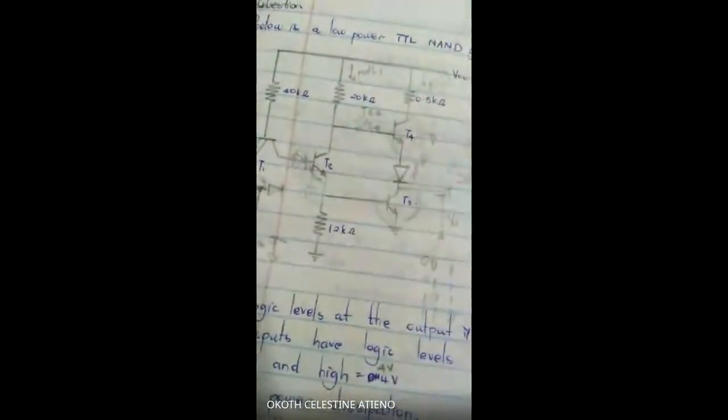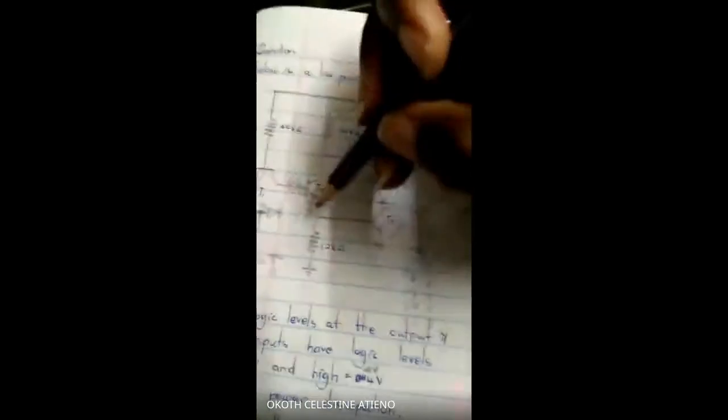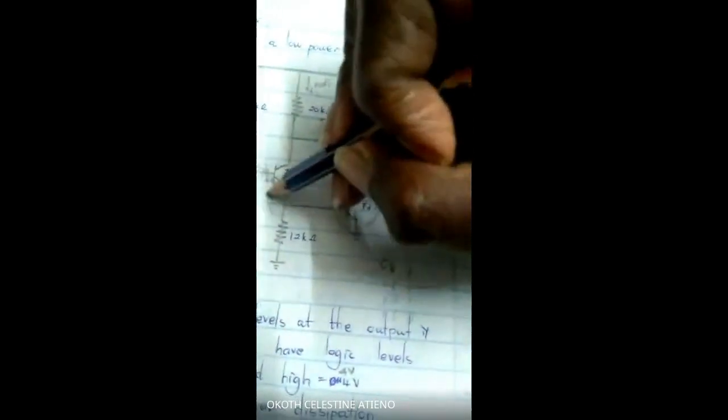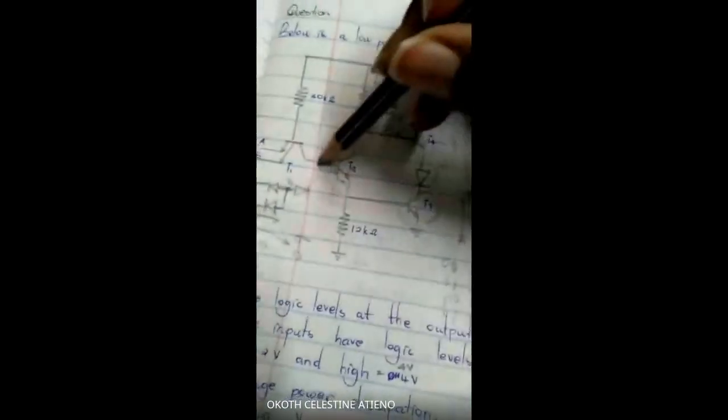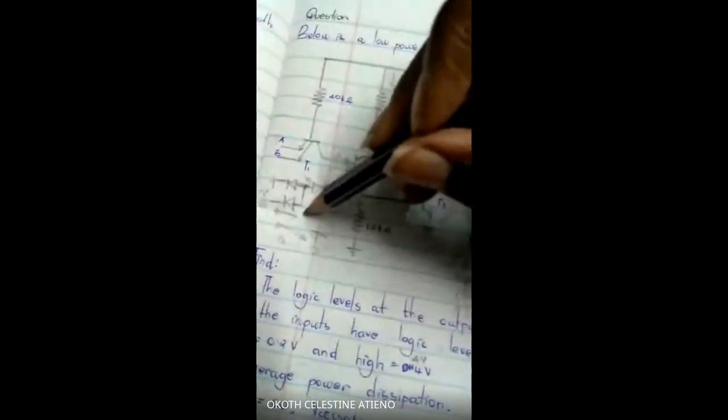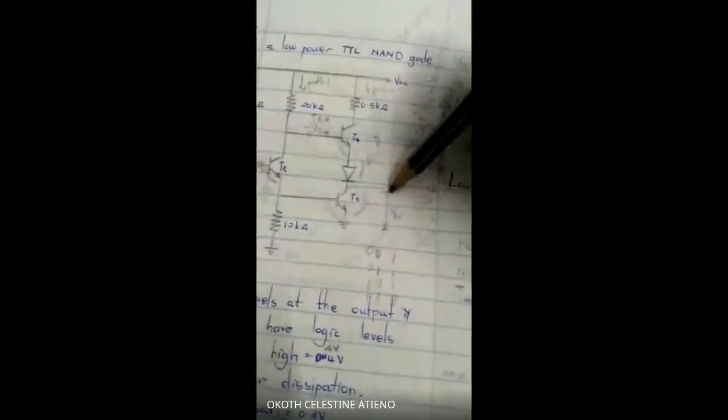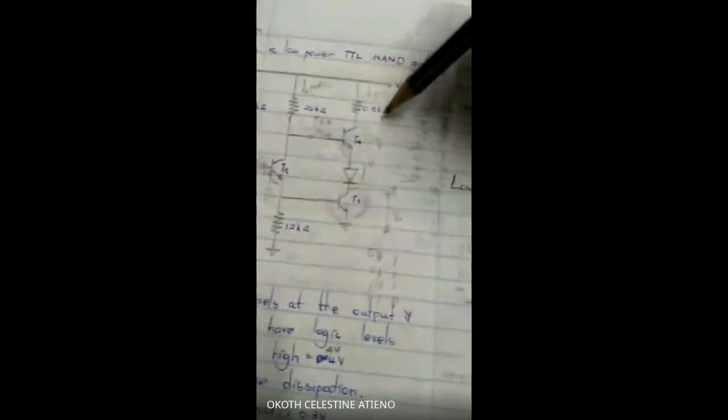So this is 0.9. But if you note, this VB1 will not be able to drive this diode, this transistor, and this transistor into conduction or saturation, because here you will need 0.75, here you'll need 0.75, here you'll need 0.7. So in total, you'll need 2.2 volts to drive these three into conduction, but you have 0.9. So they won't go into conduction, which means they'll be cut off. They'll be off. So T2 and T3 will be off. And if this one is off, inamaanisha T4 ina conduct.